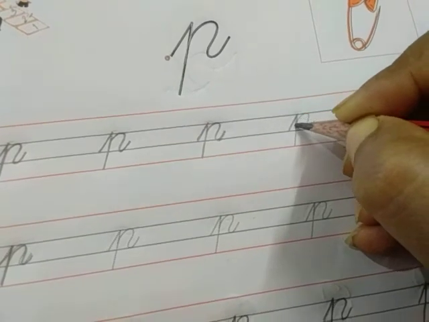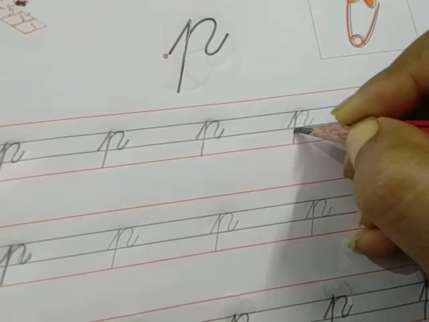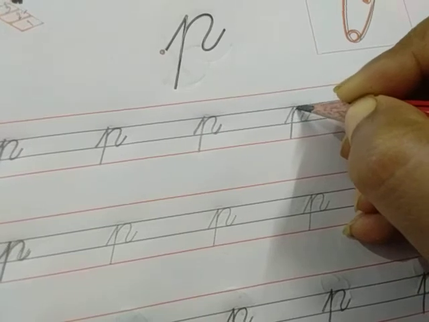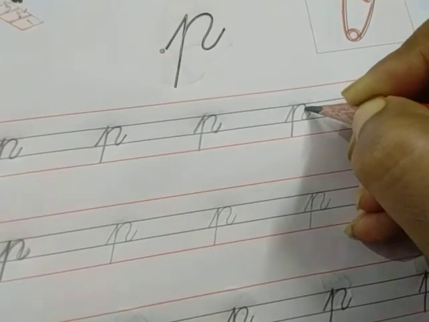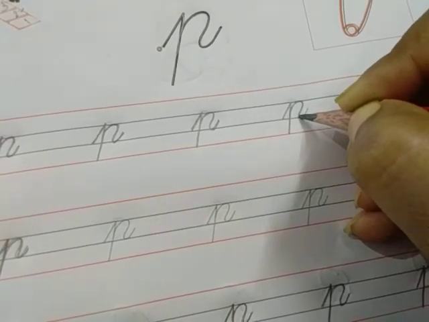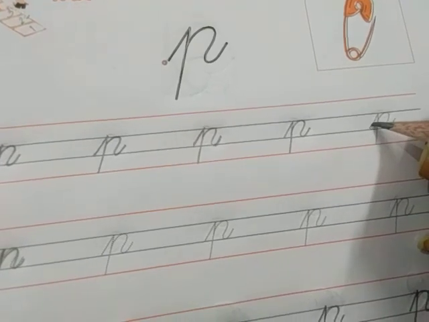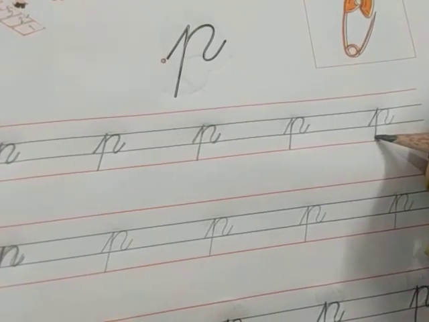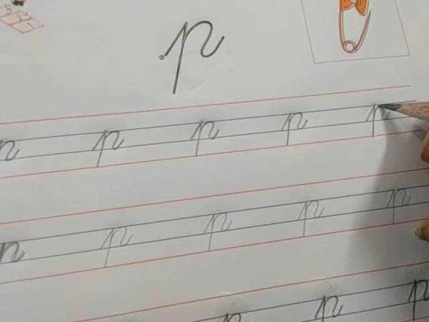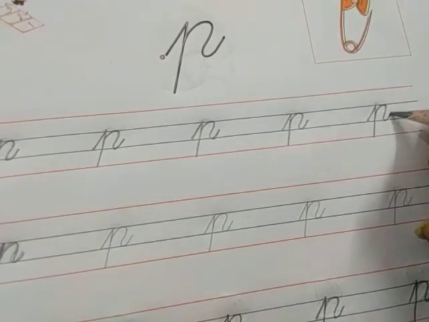Slanting up, slanting down, move your pencil up, and from here drag your pencil a little up. This is small letter P. Now after tracing, we will be practicing in the given free space.